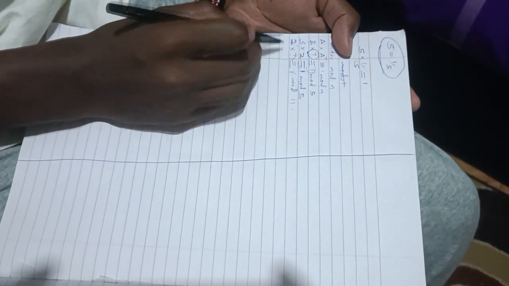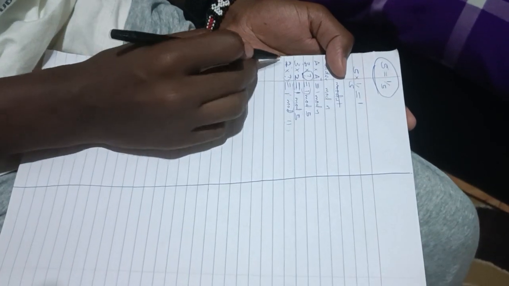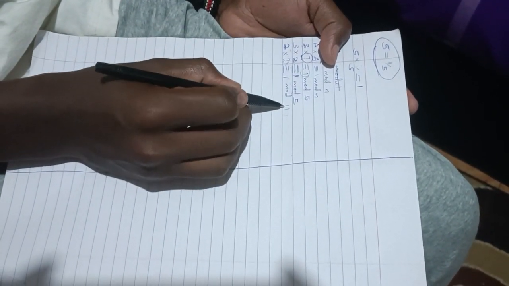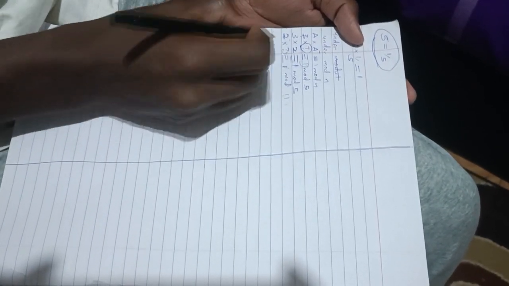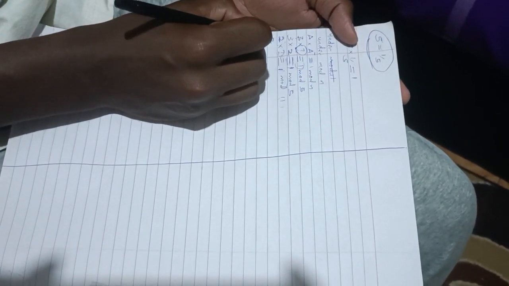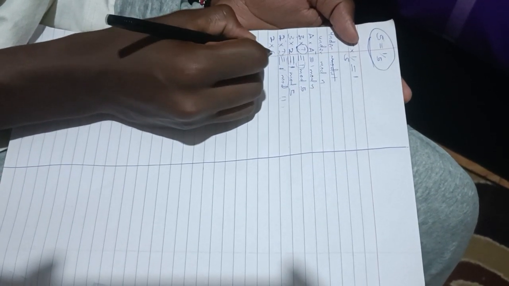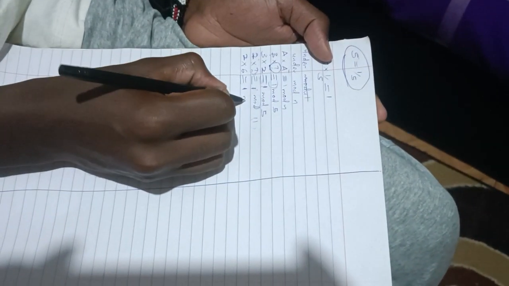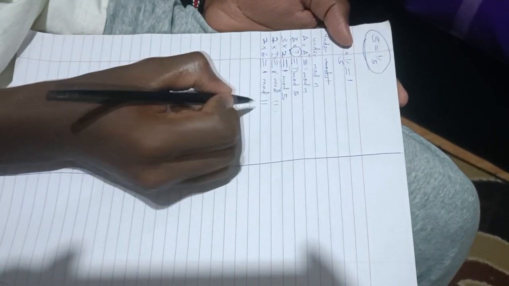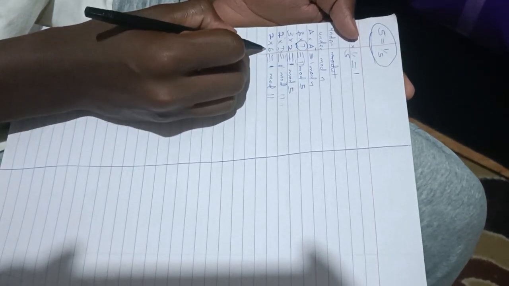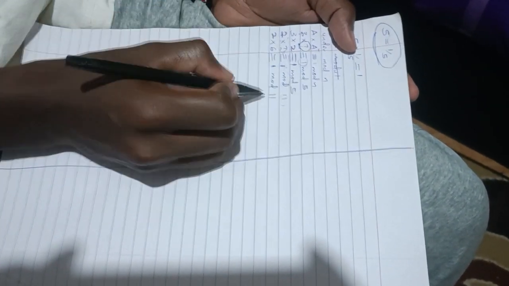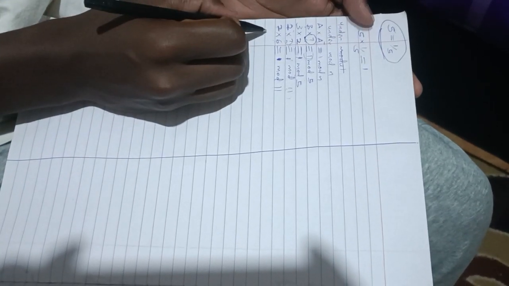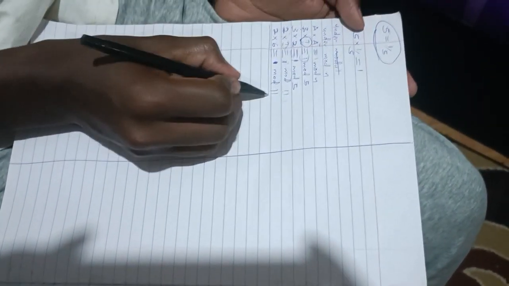So let us move to the next number, 2 multiplied by 2. It is 4. 4 divided by 11, we don't get 1 as an answer. So for this case, 2 multiplied by 6, congruent remainder 1 mod 11. So 2 multiplied by 6, we get 12. 12 divided by 11, we get 1 as a remainder. So that is how it is.